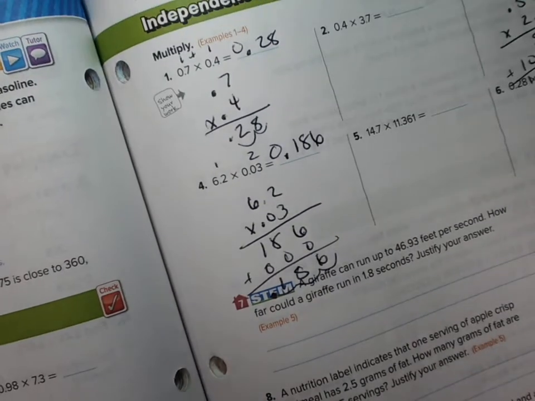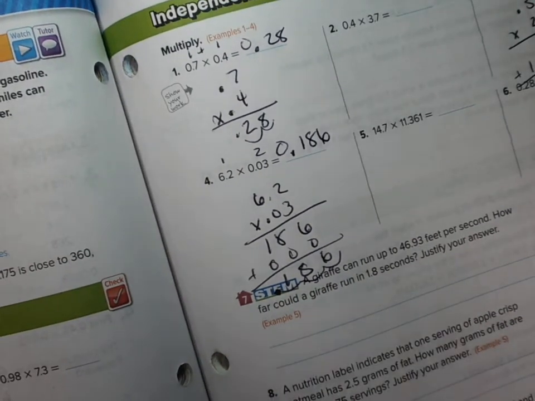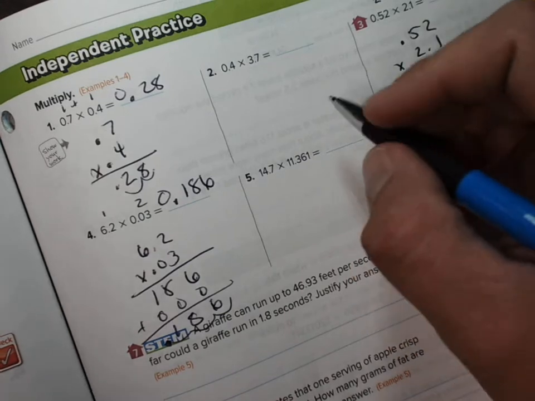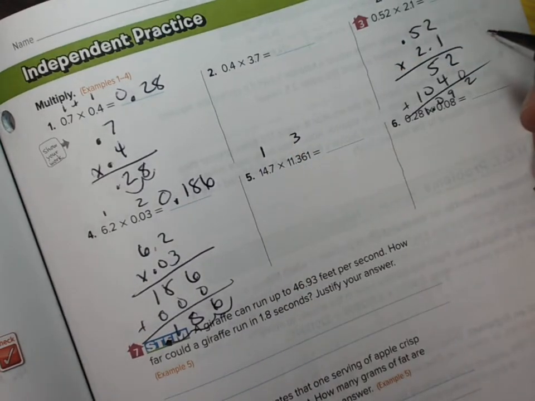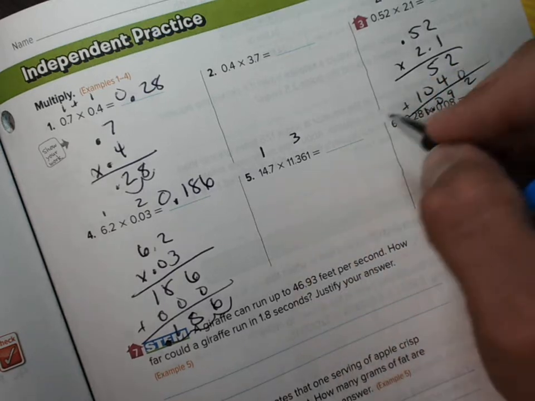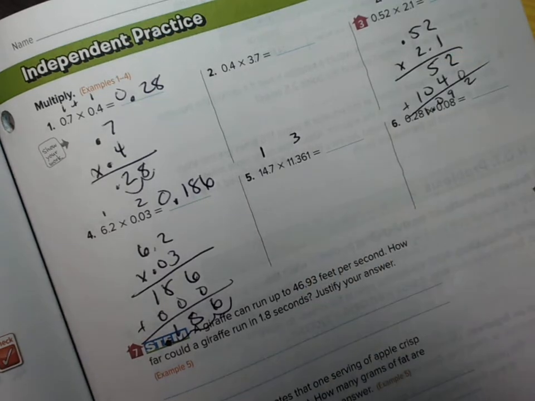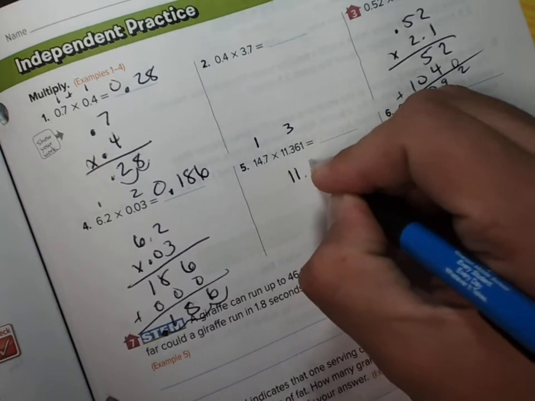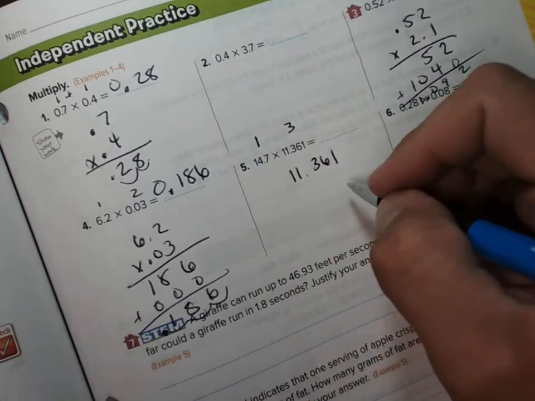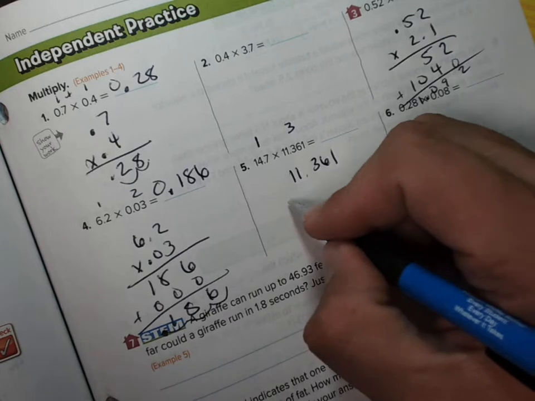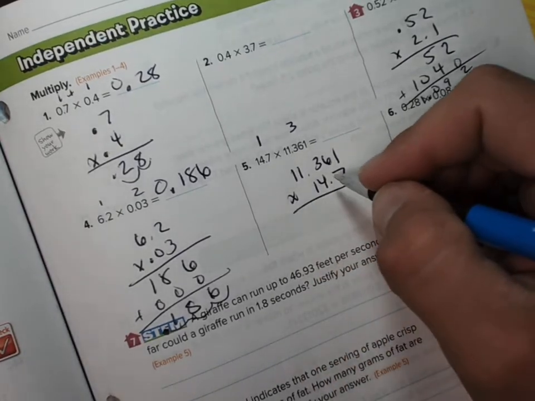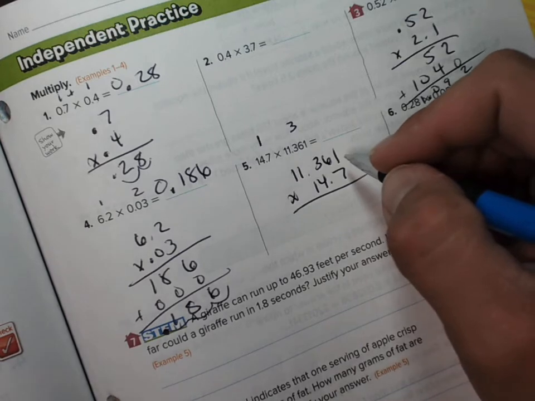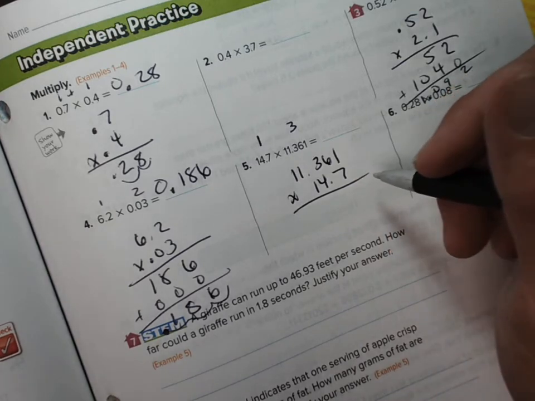Now, let's look at number 6. Actually, let's do number 5. We're going to do number 5. So 1 and 3. Okay? That's the decimal places. So I know at the end I got to move it 4 times altogether. So I'm going to do 11.361, 361 thousandths times 14.7. Once again, when multiplying, you don't have to line up the decimal points. That's only addition and subtraction.